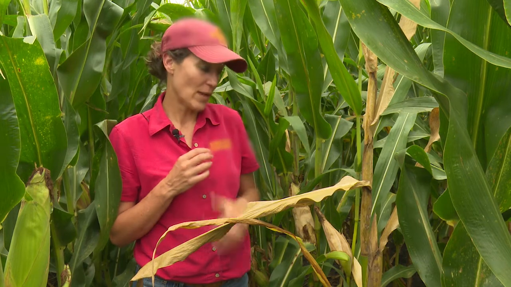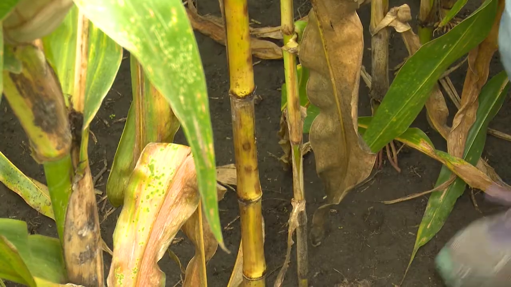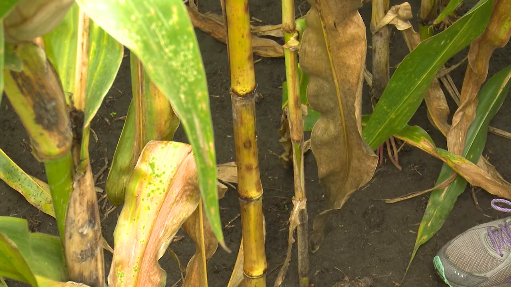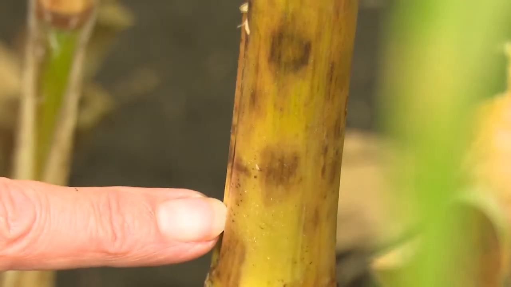To identify what stalk rot is going on, we have to look at the outside of the stalk, and then we also have to split the stalk in half and look at the inside. Determining just what type of stalk rot you're dealing with requires further investigation.